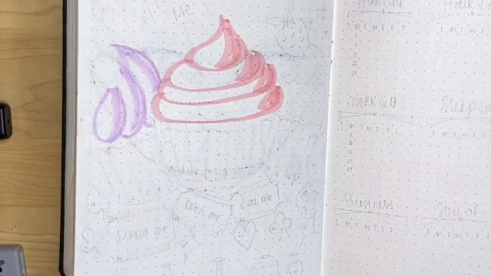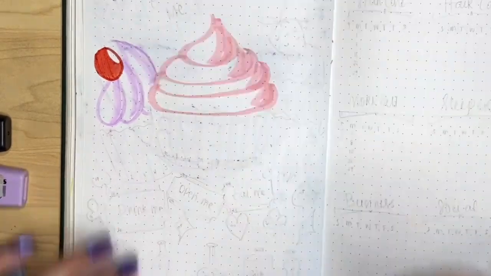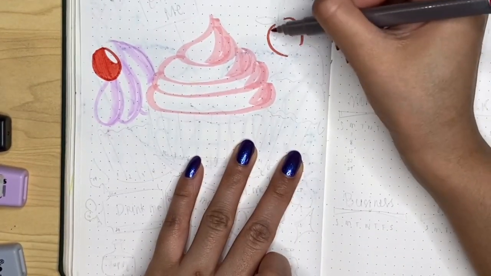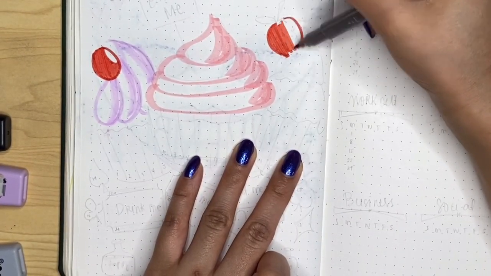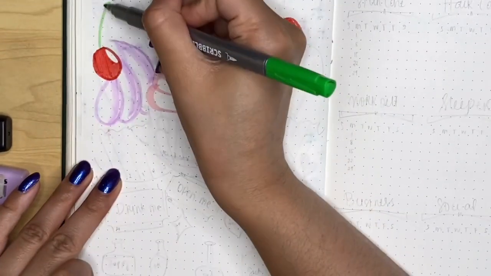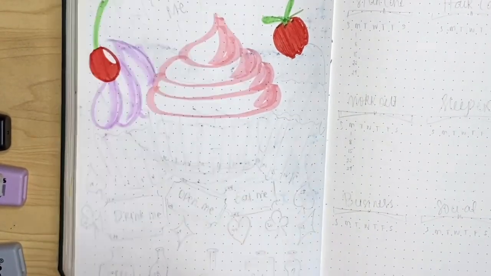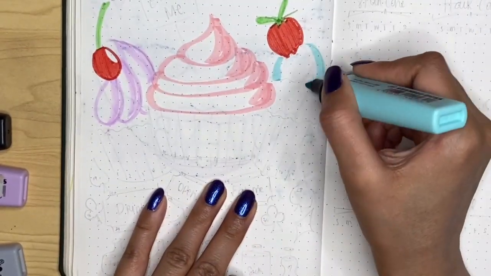So for my mood tracker, I noticed that in the Alice in Wonderland themes, there's so much food incorporated in the movie and everything else. So I was like, why not draw some snacks? And I would also add those movie ticket designs, the ones that say eat me, drink me, open me.